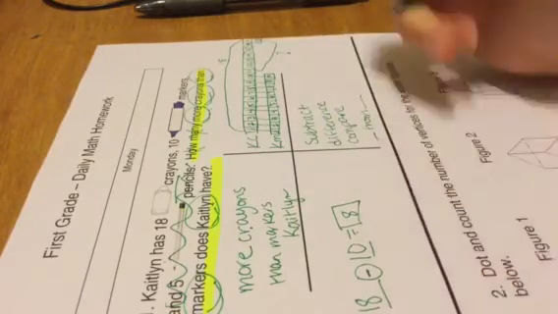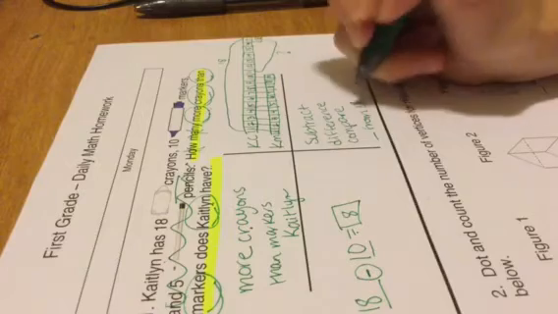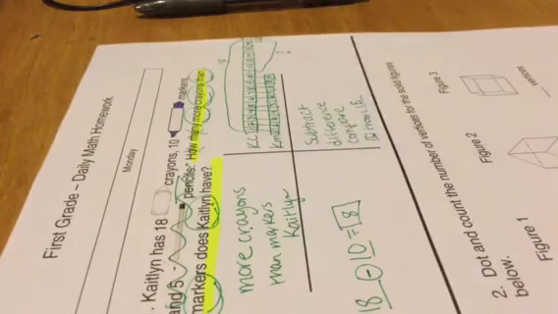And again, you take these two numbers. 18 goes at the end. 10 goes at the front.